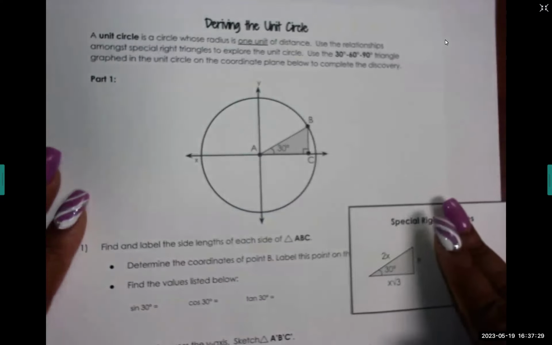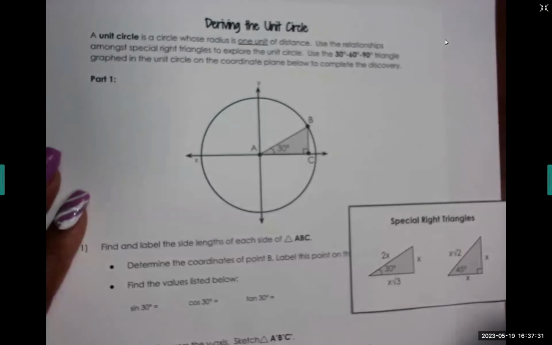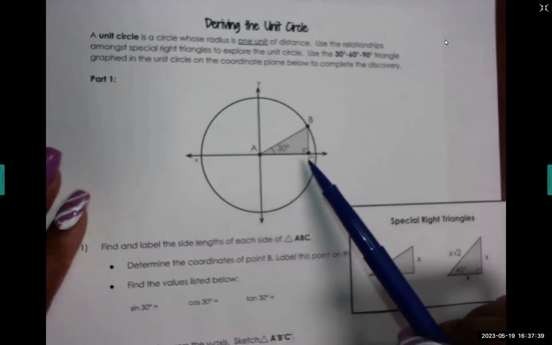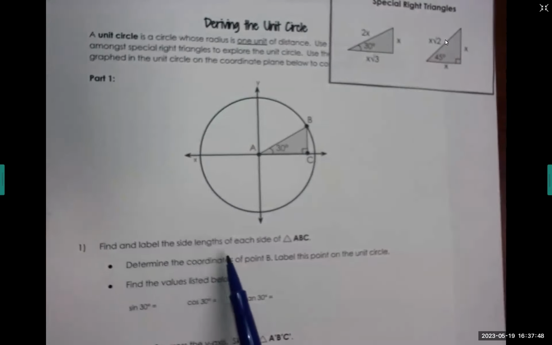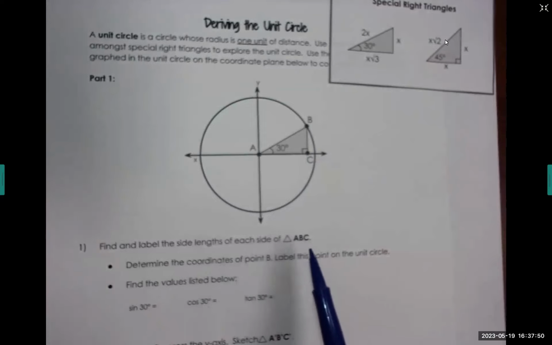A unit circle is a circle whose radius is 1 unit of distance. We're going to use these relationships to explore the unit circle as we complete this task. We're going to use the 30, 60, 90 triangle graphed in this unit circle on the coordinate plane to complete our discovery. First, we're going to find and label the side lengths of each side of triangle ABC.